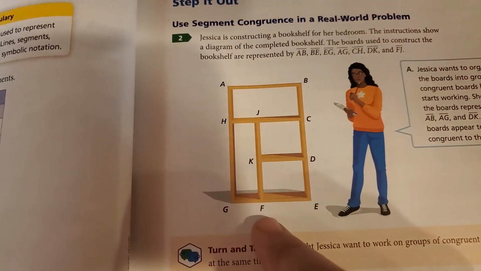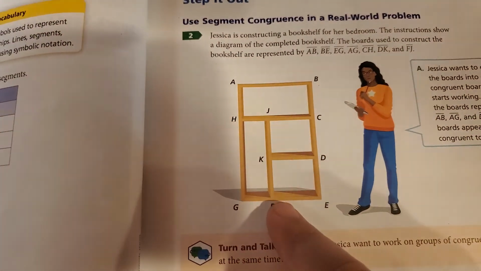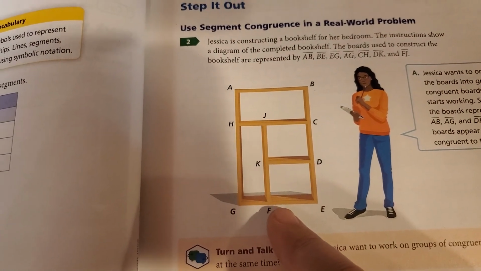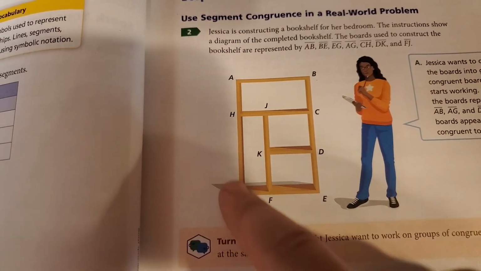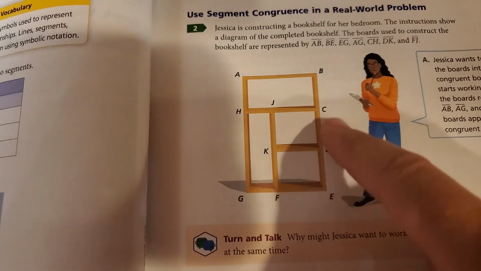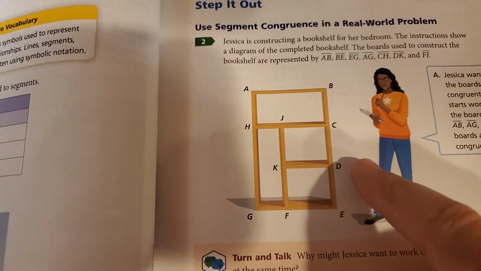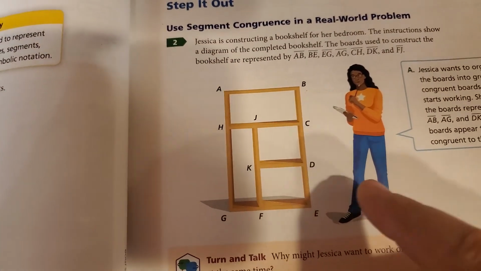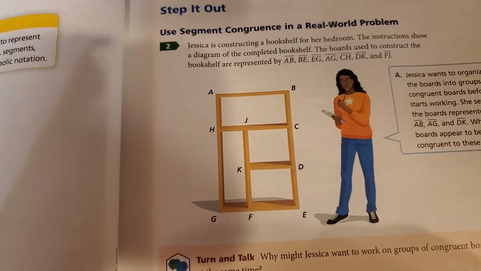Same with FJ. You'll see FJ is that one that runs up here. The only thing that would have a chance at matching it would have been like GH or EC, but neither of those are full board lengths when they built this bookshelf. Okay?